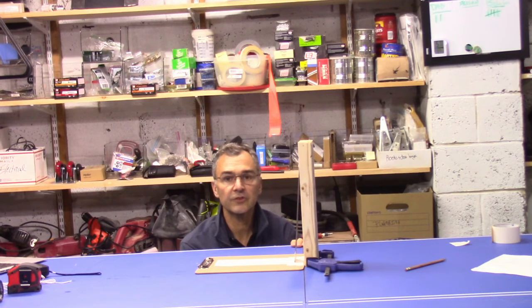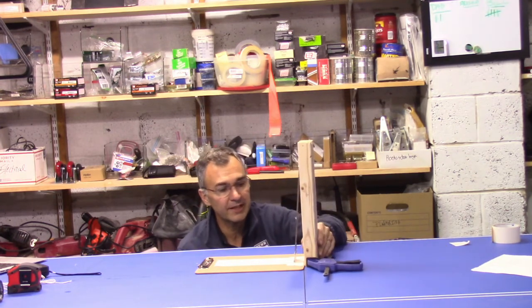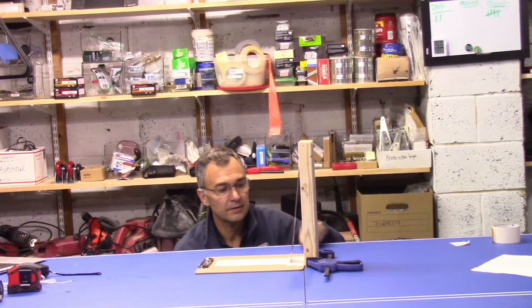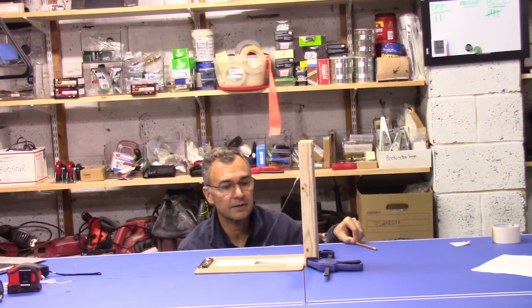So on this surface, it seems like if it's very close to vertical, it doesn't slip, but I don't have to get it very far from vertical before it starts to slip.